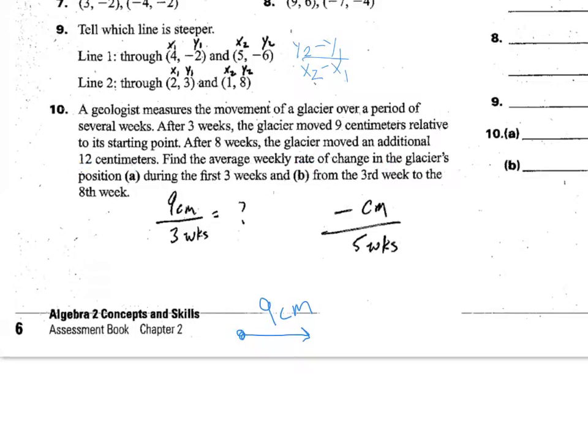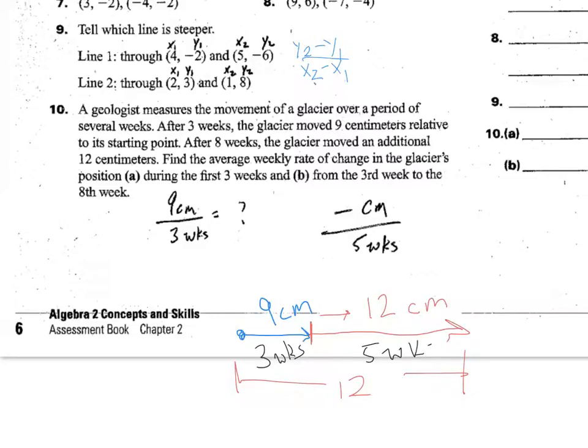So this was 3 weeks. Then the glacier moved another 12 centimeters. So from here, it went another 12 centimeters. And the whole total was 12 weeks. So that means that this is 5 weeks. They wanted us to find the average weekly rate of change, meaning what's the average amount of centimeters that it moves per week? So they want us to find that rate first in the first 3 weeks.